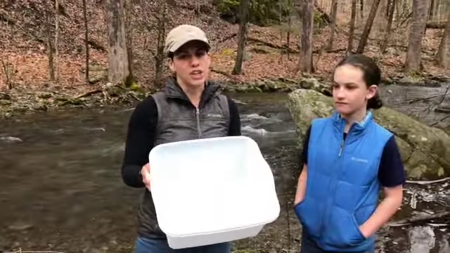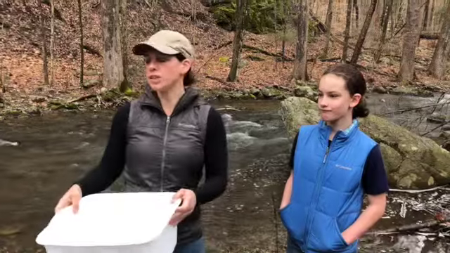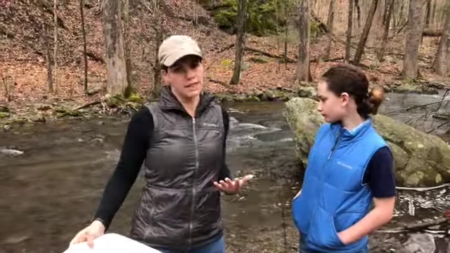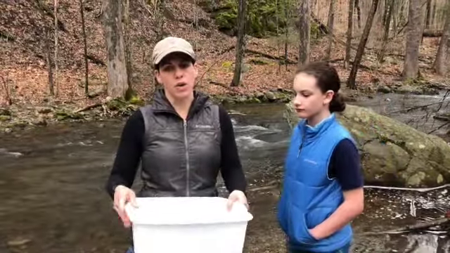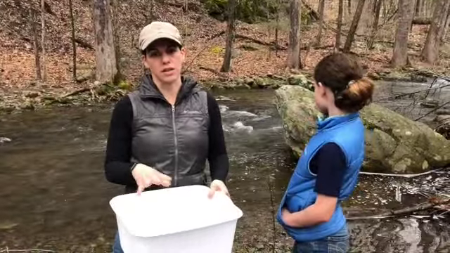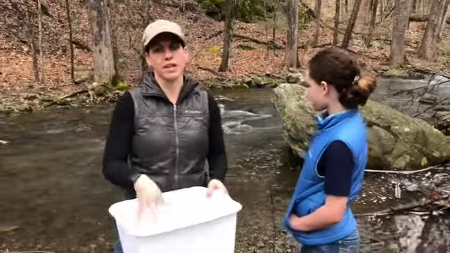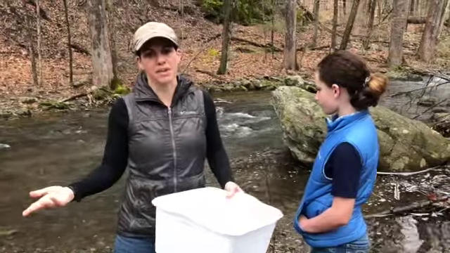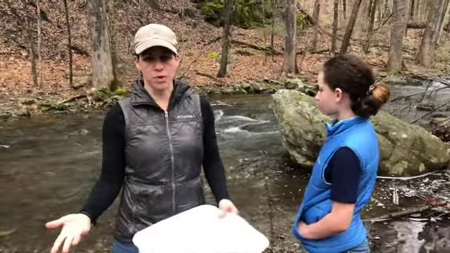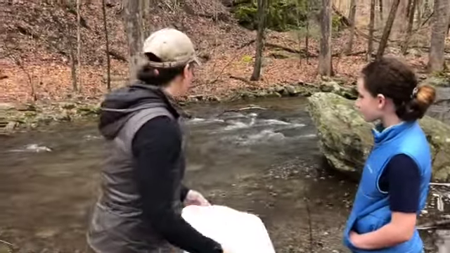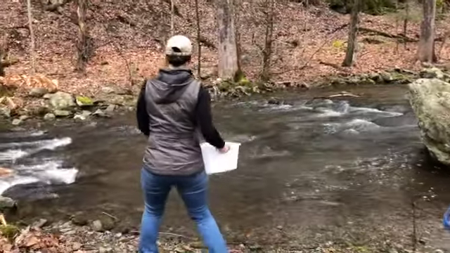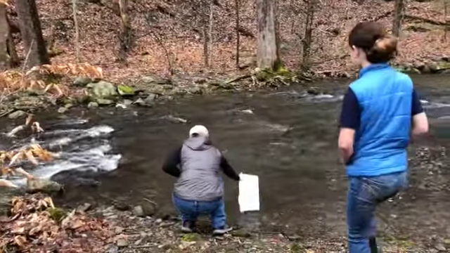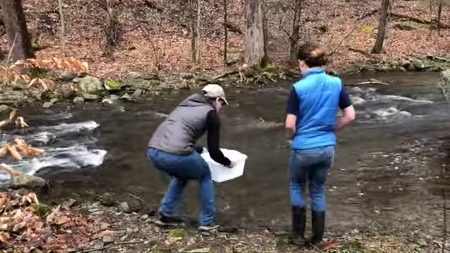Now, the first thing you want to do is when you get your basin, you want to make sure that you fill it up with nice clean water. This way you are able to see all the critters that you catch at the bottom. If you fill it up with water that has a bunch of muck at the bottom of it, you're not going to be able to see what you catch, which is going to be really important later on in the study. So I'm going to go over here. Fill up our basin.